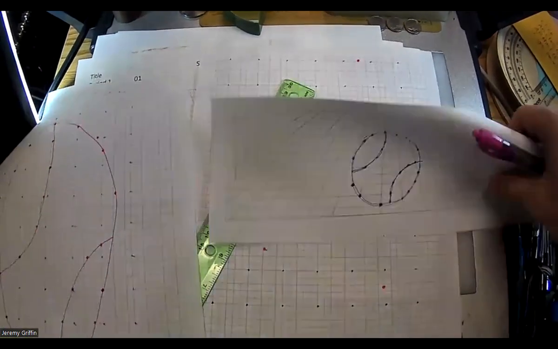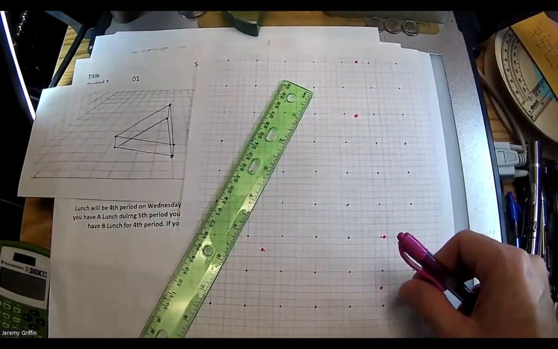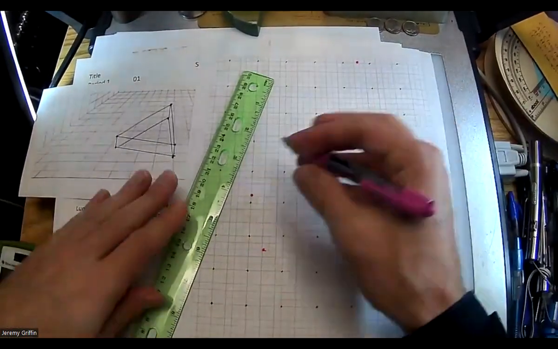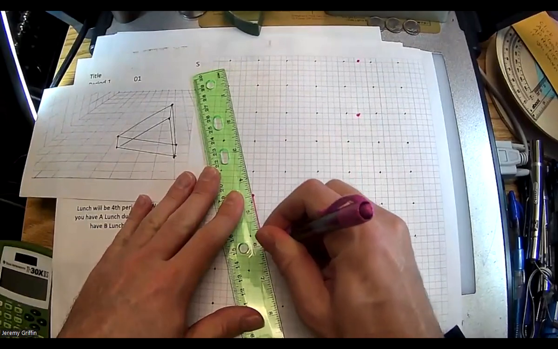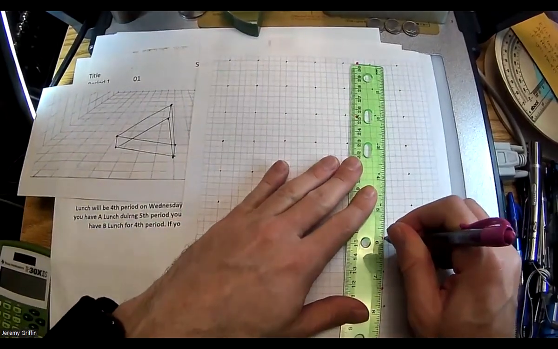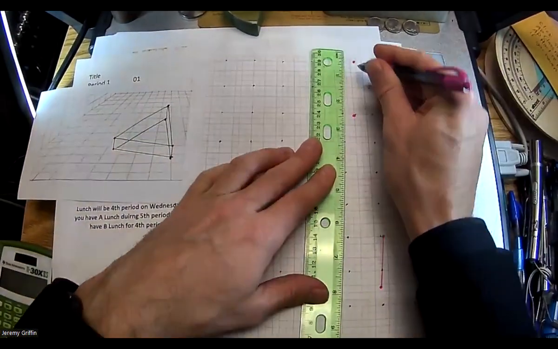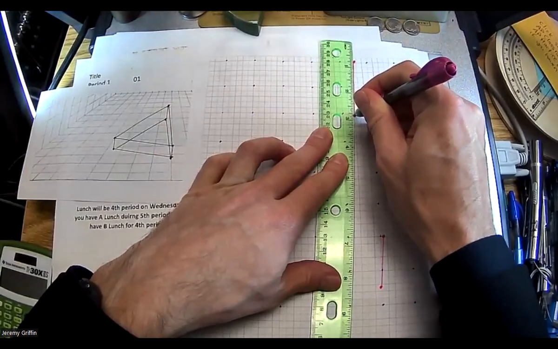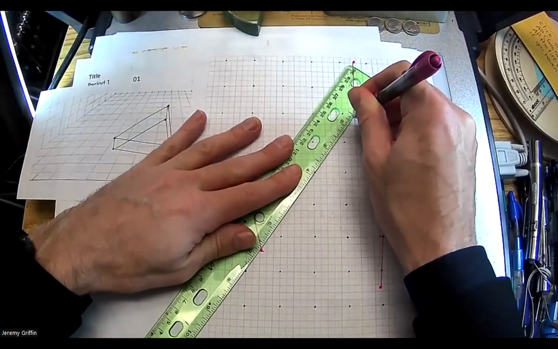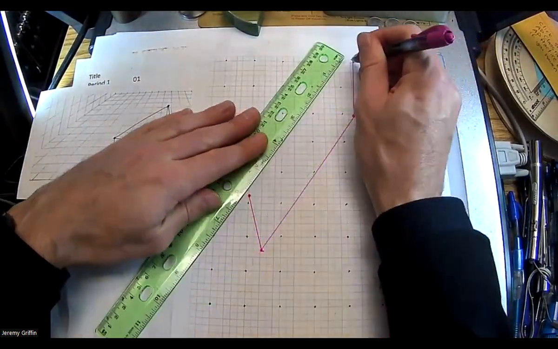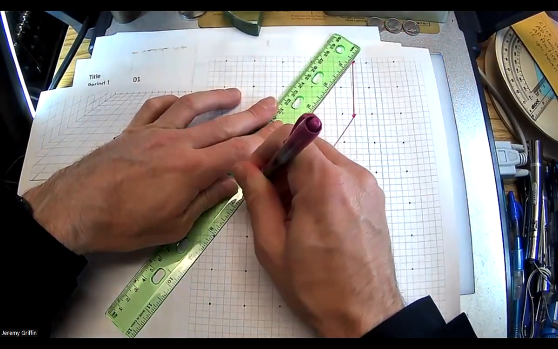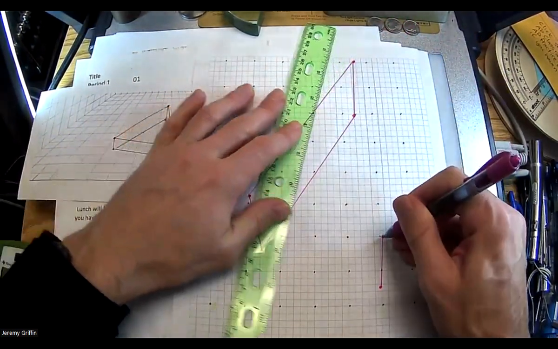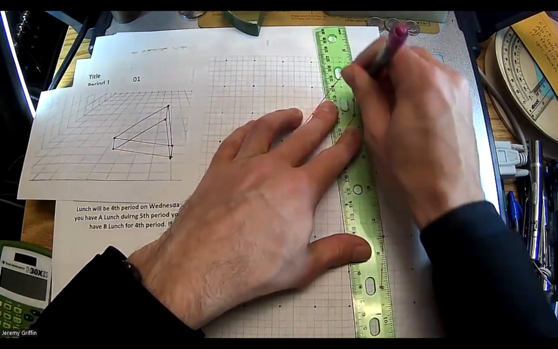All right, and then let's try this triangle prism. Okay, so this connects. This one connects. Hey, these lines don't look parallel anymore. What's up with that? They all look all wonky. That's gonna be all right at the end, once we get perspective going.